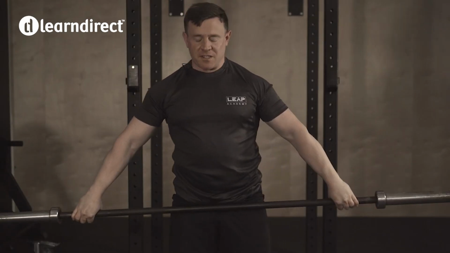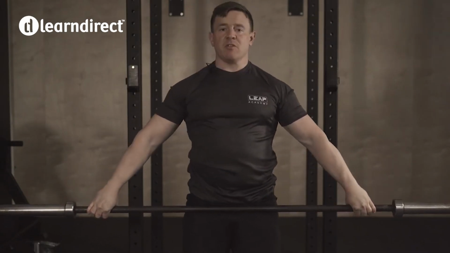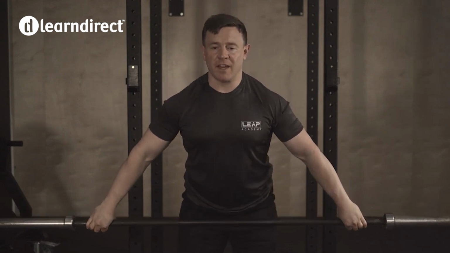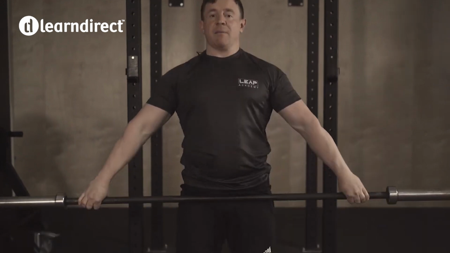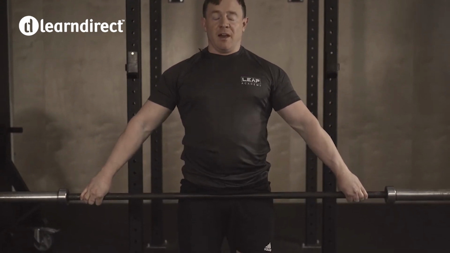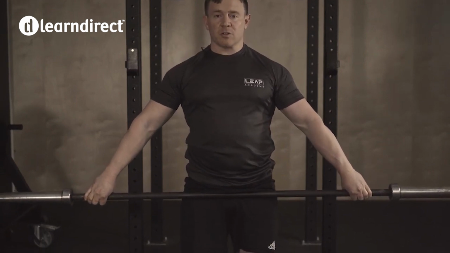Our progression of this exercise is to move to the hang snatch. Now the hang snatch involves hip flexion, dynamic hip extension, shrug, jump, and receive the barbell in the full squat position.